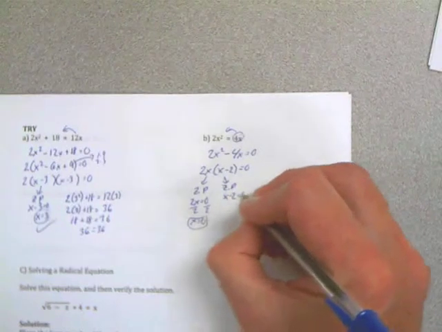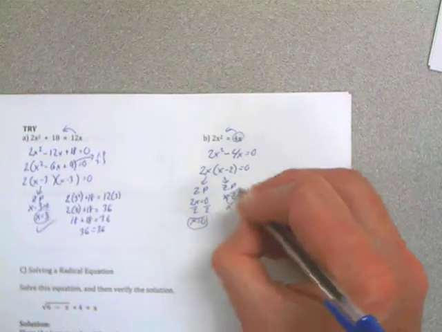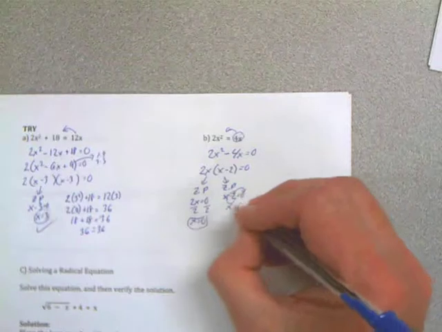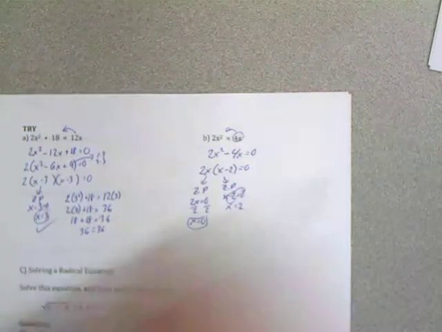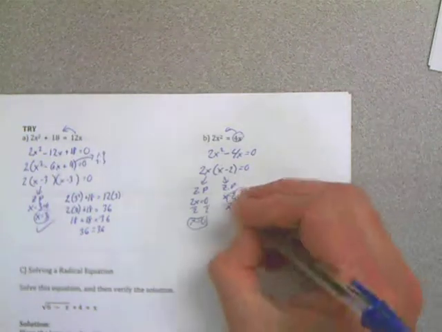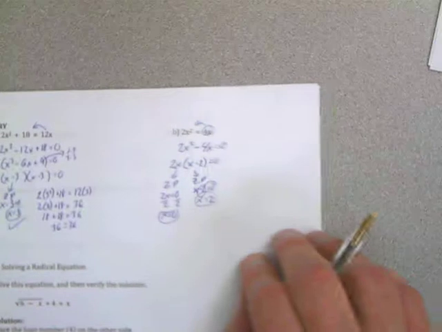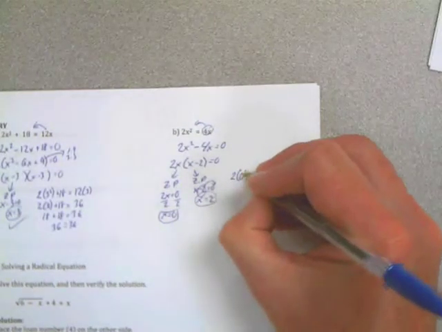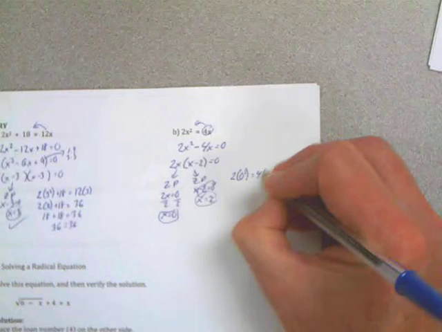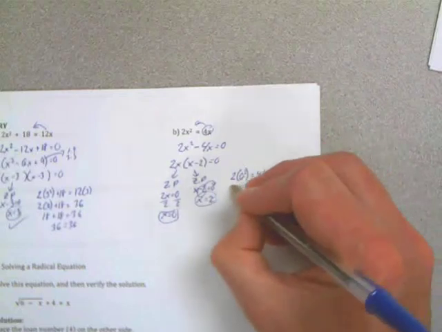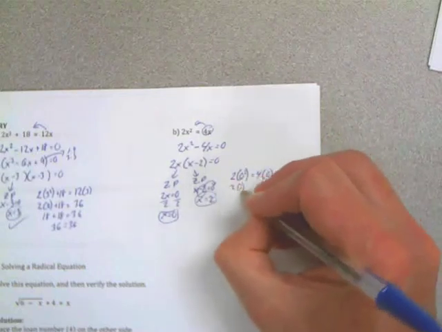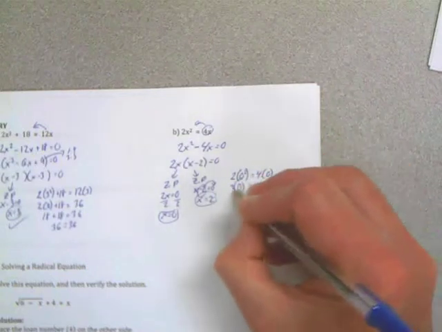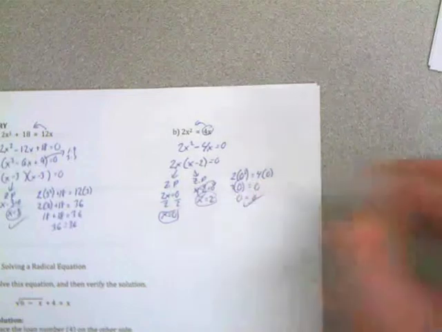Zero property rule. X minus 2 is equal to 0. Bring the negative 2 over. When it comes over the equal sign, it becomes the positive opposite. So it becomes positive 2. There's the second answer. Then plug them in, see if they work. So 2 times 0 squared is equal to 4 times 0. 2 times 0 times 0 is 0. 4 times 0 is 0. So 0 equals 0, so it works.